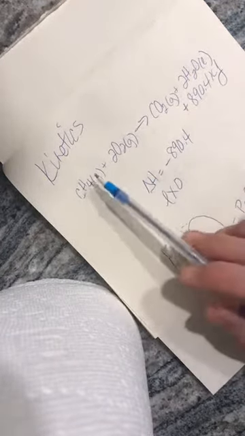All right, what else? I want to talk about how you can change the rate of a reaction. So let's say we wanted to speed up this reaction. If you want to speed it up, you have a gas and a gas. So one thing you could do is change the pressure.